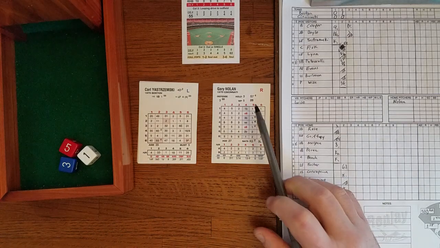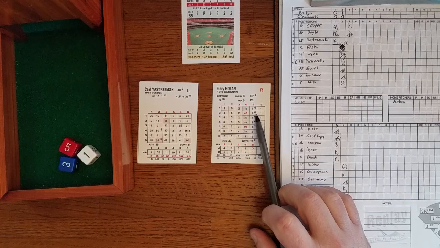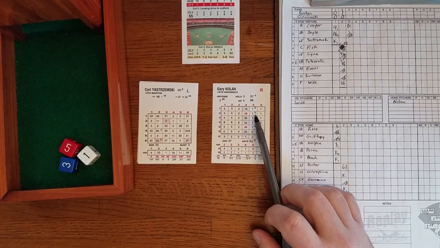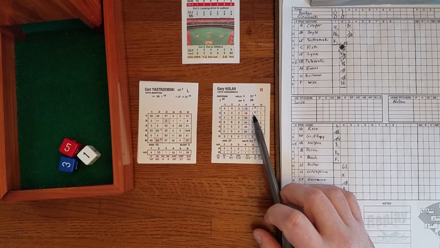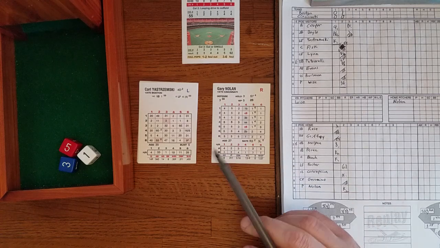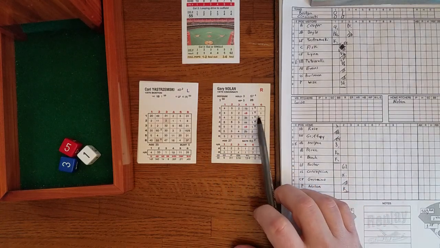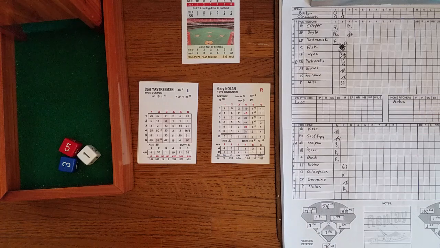However, if a pitcher has a raised number, which is what Gary Nolan has here, and if the roll is higher than the raised number, it's not a walk, it's a 2-ball count. Well, obviously it's a 6. You can't get higher than a 6. So it won't be a walk, it'll be a 2-ball count, and we'll reroll.